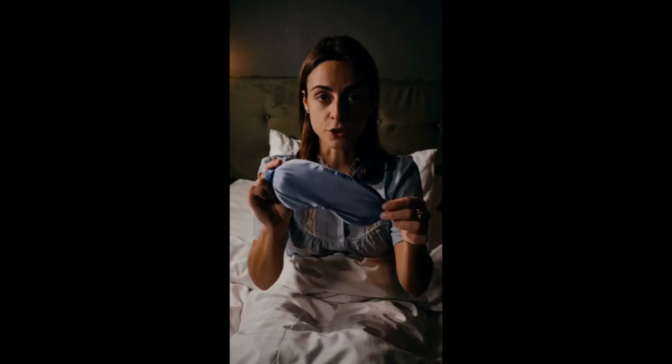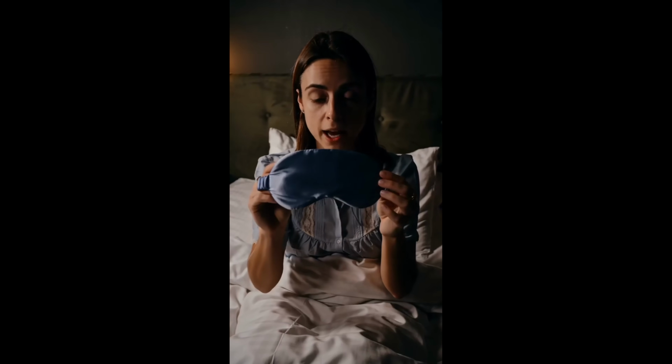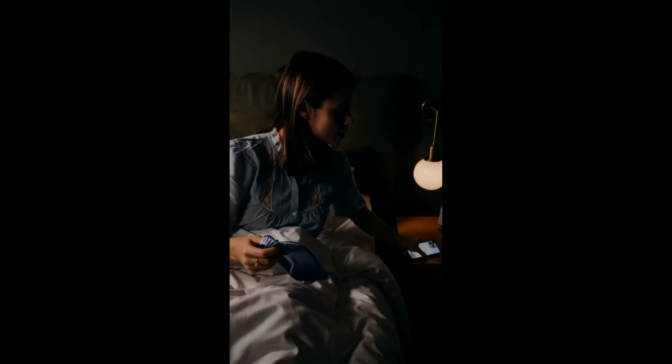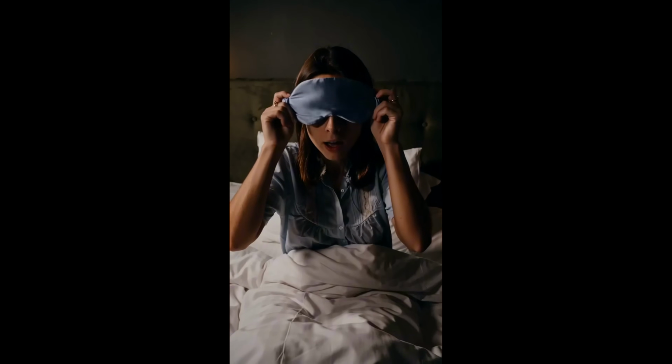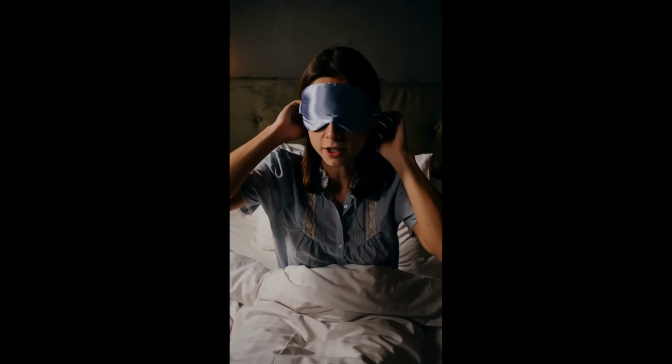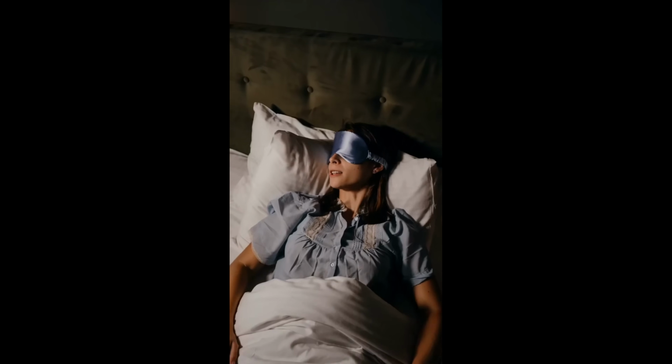Okay, so this is my new thing before bed. It's this silk sleep mask, super soft, and it actually blocks out everything. No more scrolling till 1 a.m. staring at the ceiling. I just put this on and my brain finally shuts off. Try it tonight, honestly.